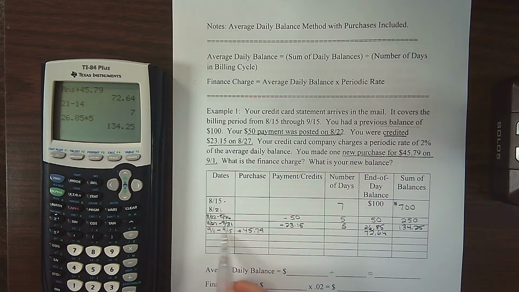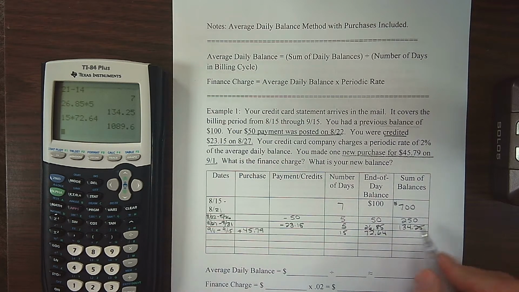And then this should be relatively simple here, right? The 1st through the 15th, that's 15 days. Again, you really could think 15 minus 0, right? And 15 days at $72.64 gives me a partial sum of $1,089.60.